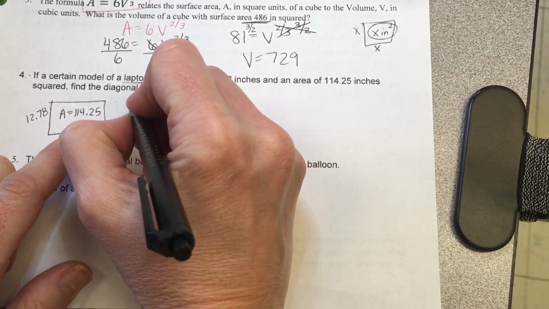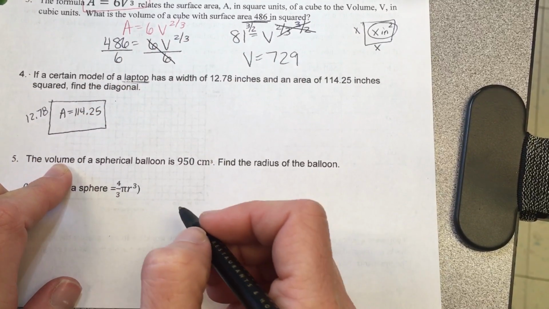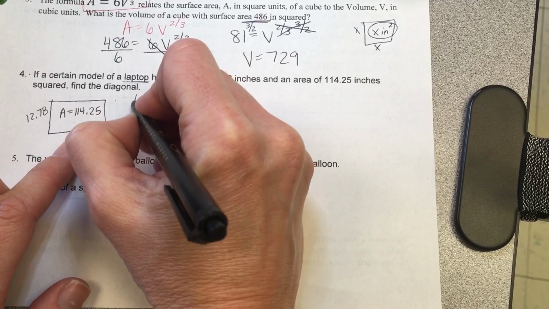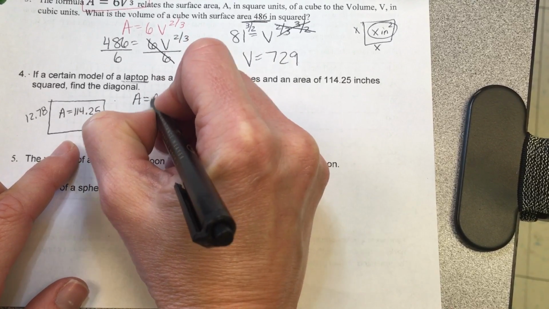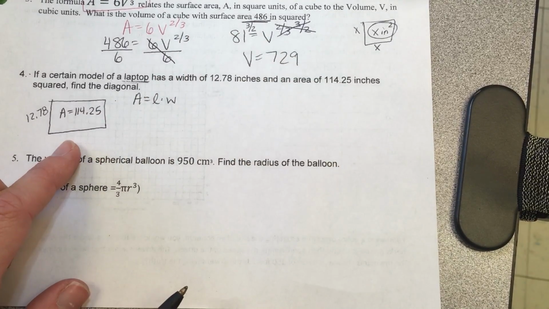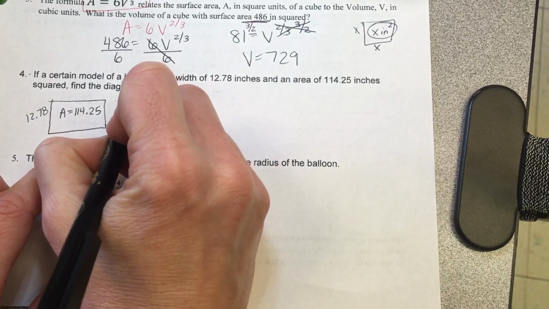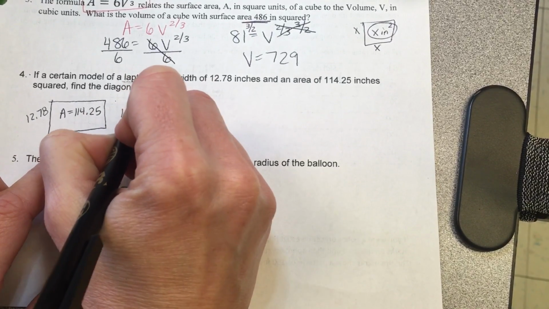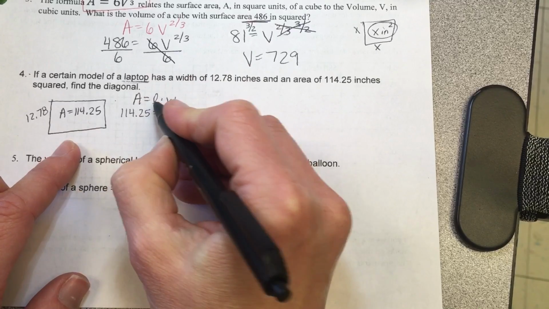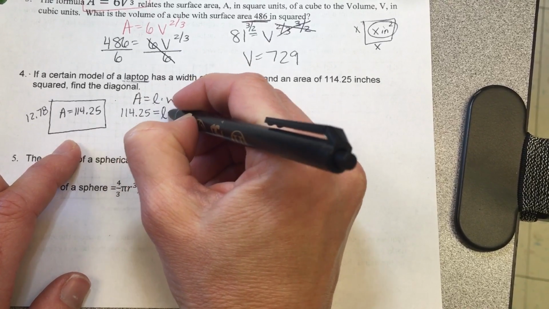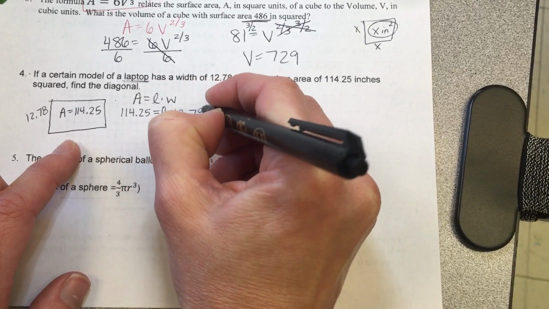So, guys, some of y'all can do this in your calculators and you don't need to write it out, but I'm gonna write it out just so everybody sees what's going on. So area is length times width, okay? What do we know the area is? 114.25. Do I know the length? No, but I know the width, okay?